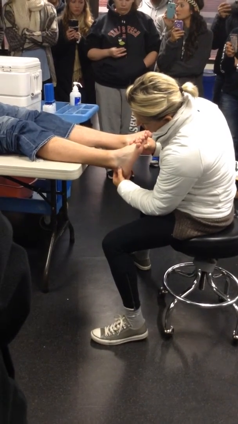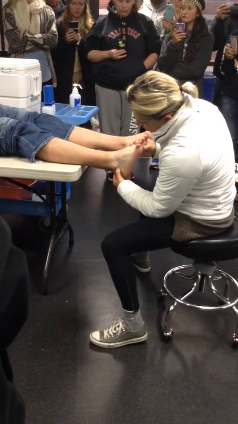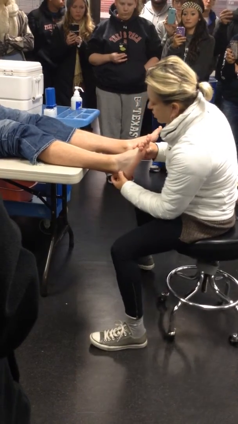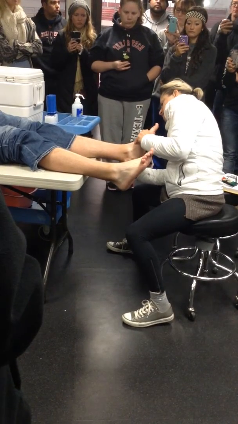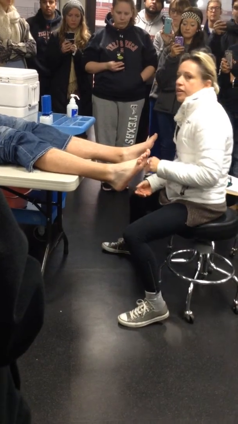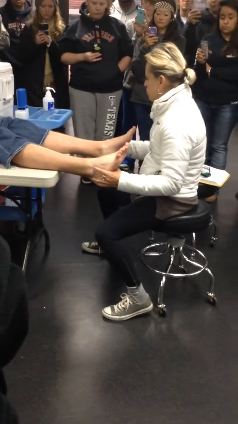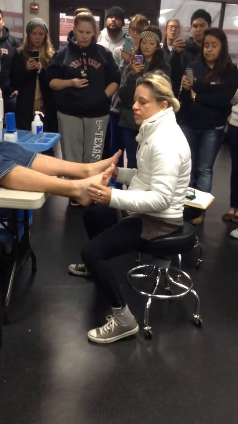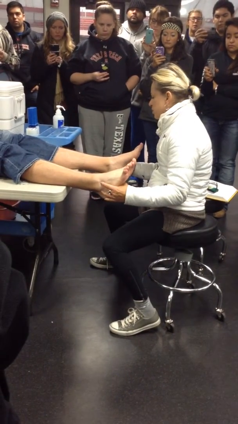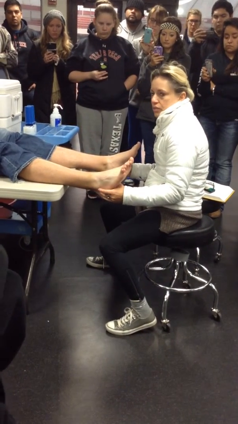Tibial ligament, right in there. You can actually palpate that one. That one's very palpable. All right, so ATF, so I'm going to palpate those two, the most commonly sprained in an inversion sprain. Talofibular ligament, calcaneal.